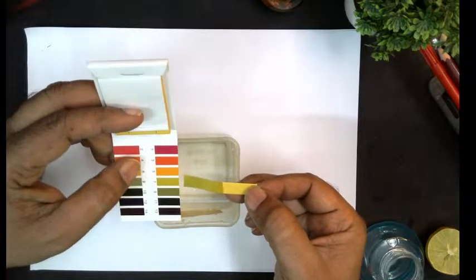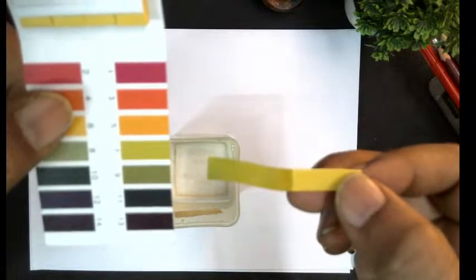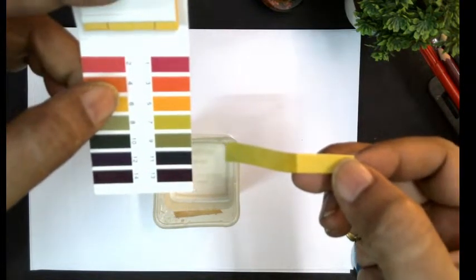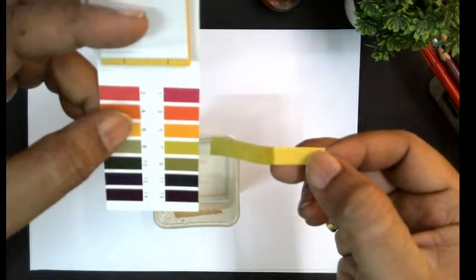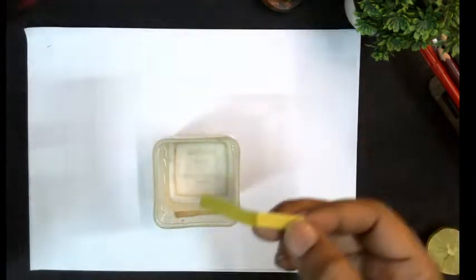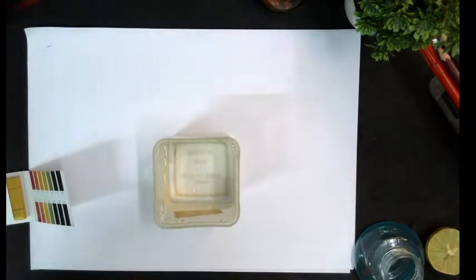Are you able to follow this? You got the indicator. Right? So this is 7. pH is 7. This color matches. We can take this as water. Being water, the pH is neutral, that is 7. Okay, right. And let me check the lemon.